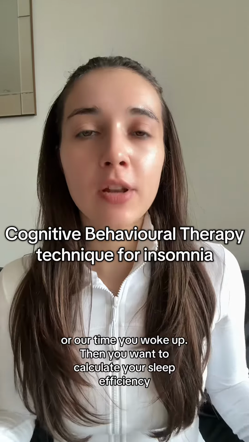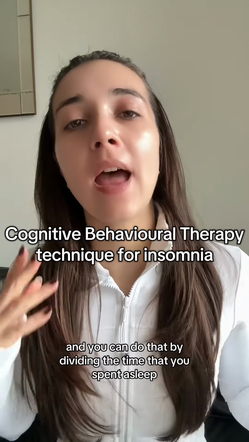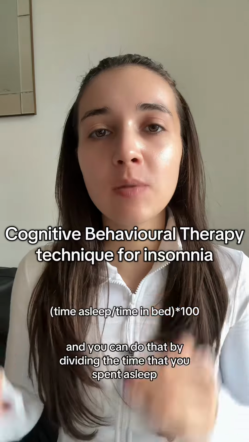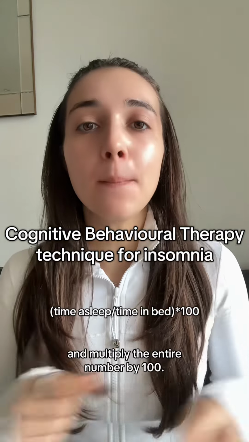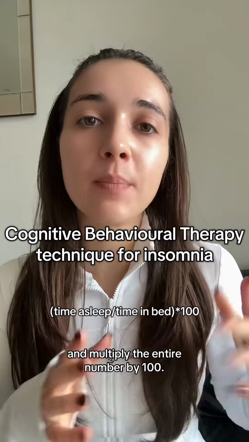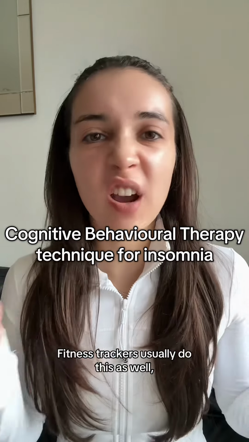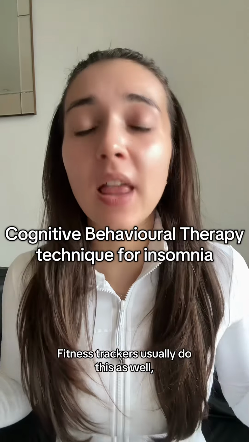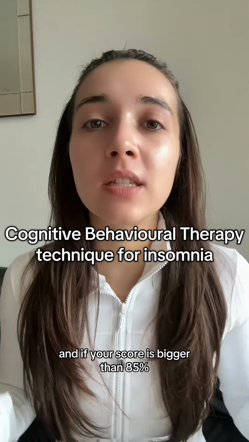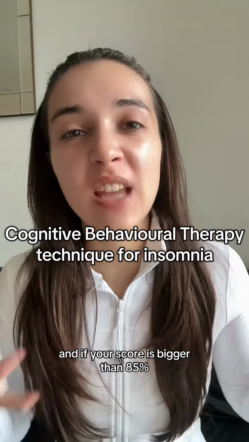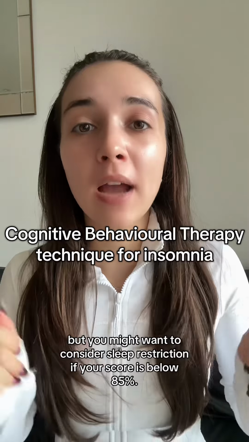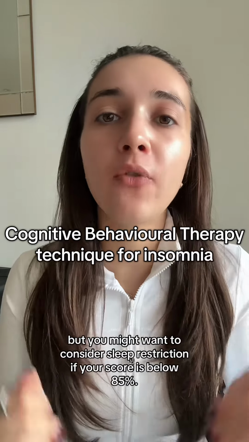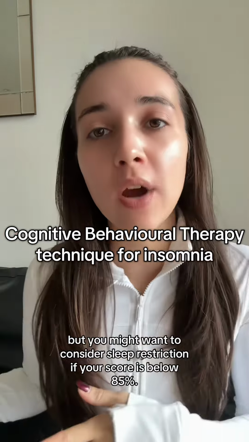Then you want to calculate your sleep efficiency, and you can do that by dividing the time that you spent asleep by the time that you spent in bed and multiplying the entire number by 100. Fitness trackers usually do this as well, and if your score is bigger than 85%, then sleep restriction might not be recommended, but you might want to consider sleep restriction if your score is below 85%.